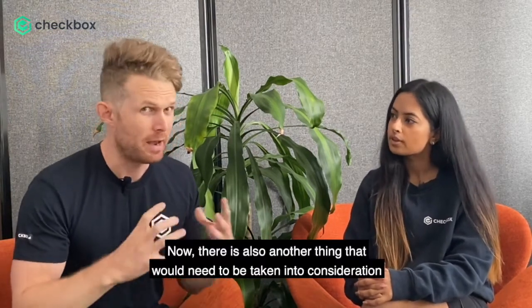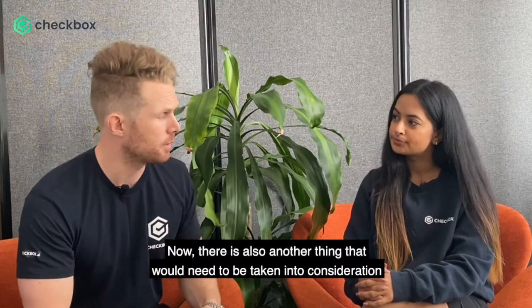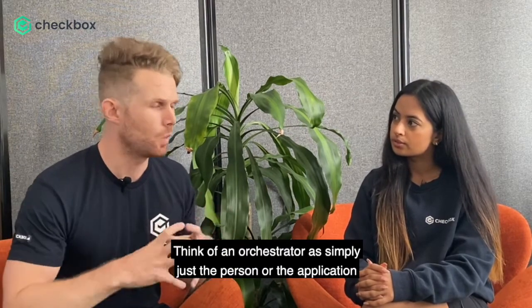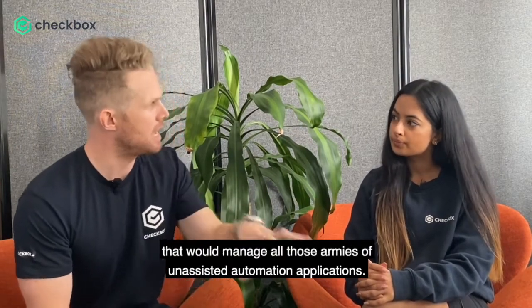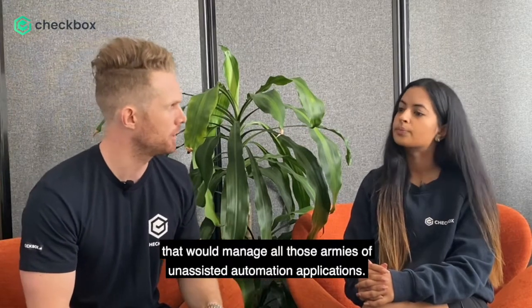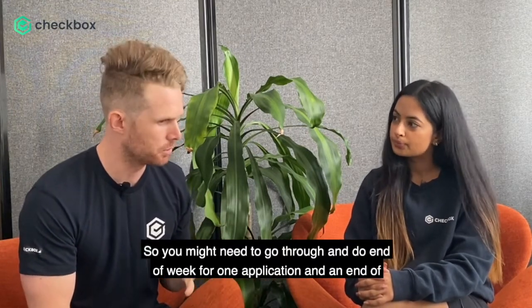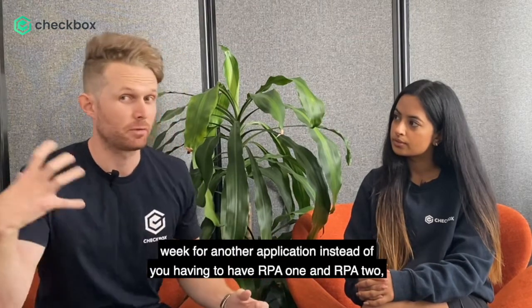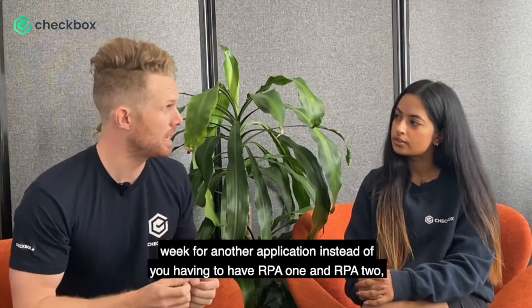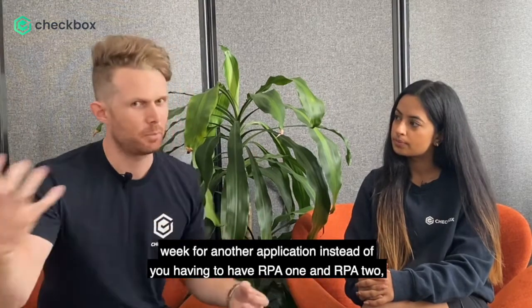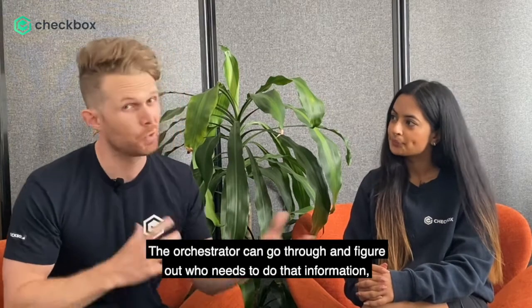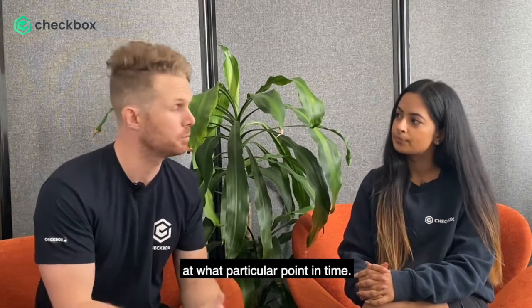Now, there is also another thing that would need to be taken into consideration with RPA, and that's an orchestrator. Think of an orchestrator as simply the person or the application that would manage all those armies of unassisted automation applications. So you might need to do an end of week for one application and an end of week for another application. Instead of having RPA 1 and RPA 2, we simply send it to the orchestrator, and the orchestrator can figure out who needs to do that information at what particular point in time.